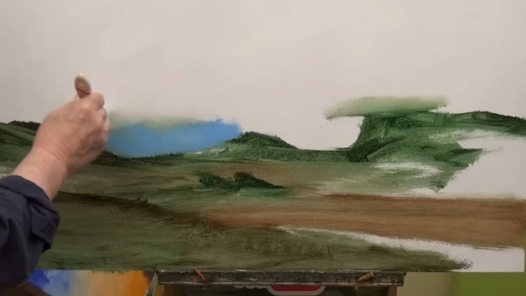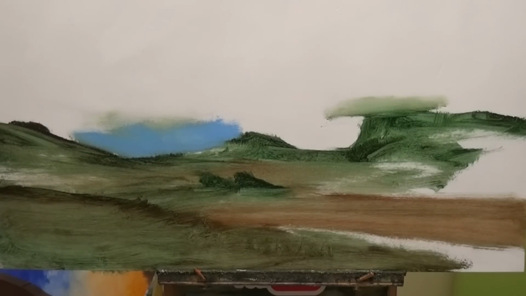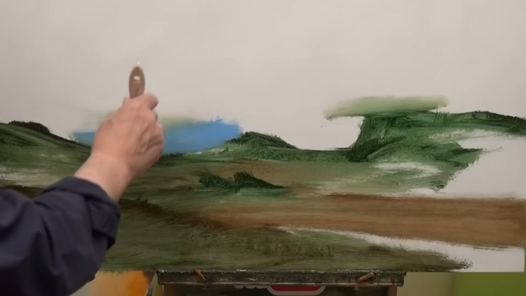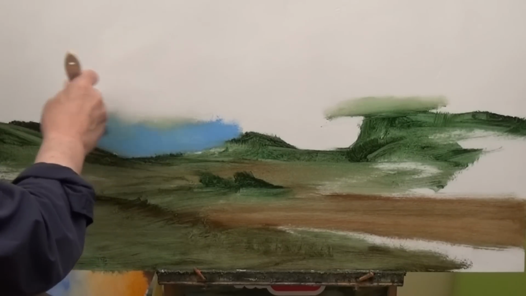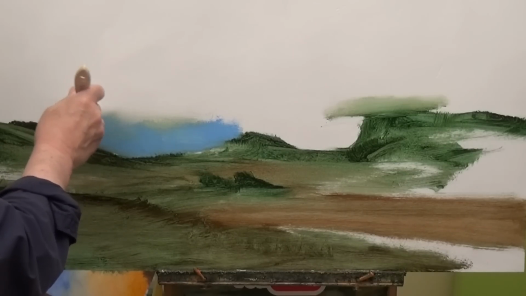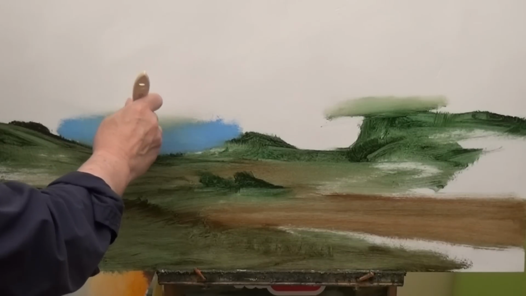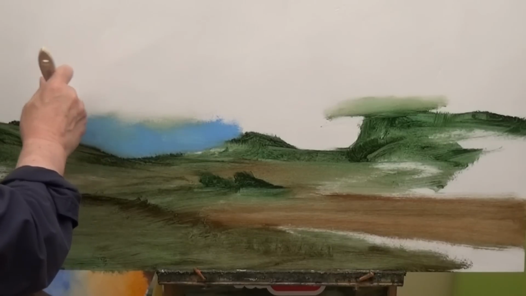In fact, usually what happens is the opposite, because the blue with the white is quite strong. It's got a strong tone. Doesn't matter about what happens to the top edge. All I want to do is just get the colour in there.